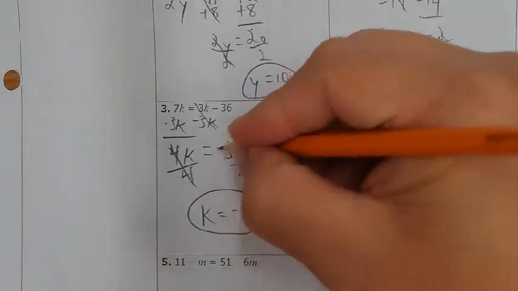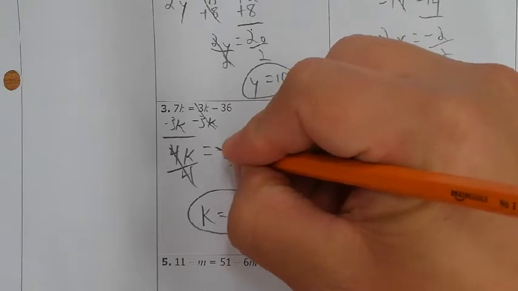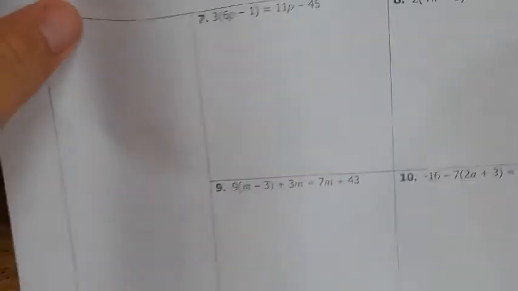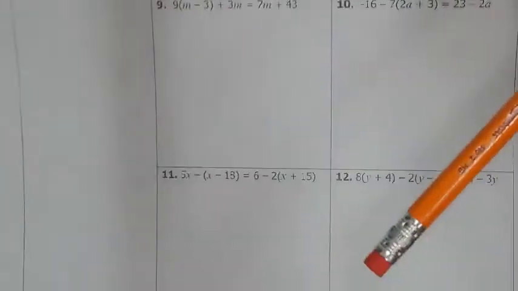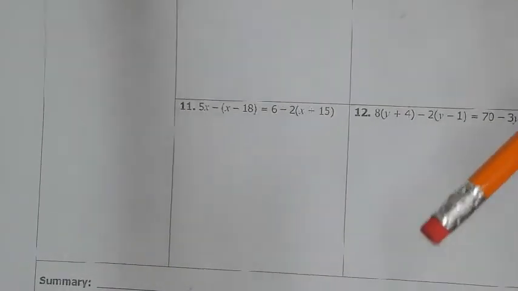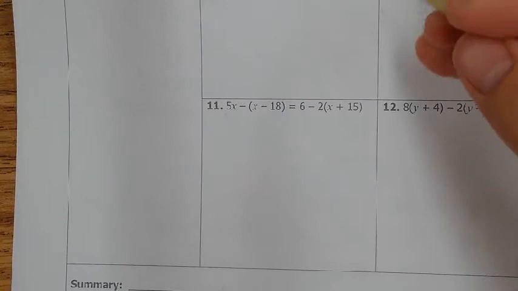So that's all you do for solving these multi-step equations. Now on the other side, I'm going to do a couple problems with y'all, because this one also includes distributive property. So here, I'll just do number 11 with you just to make sure you understand.